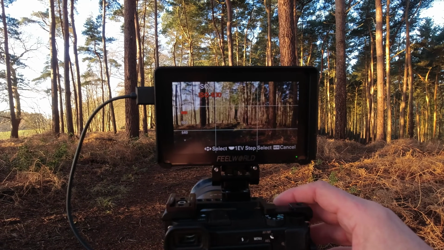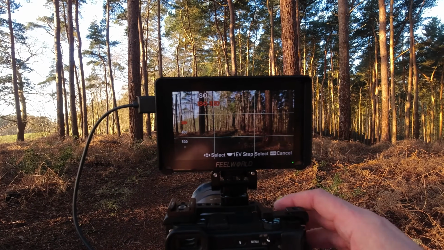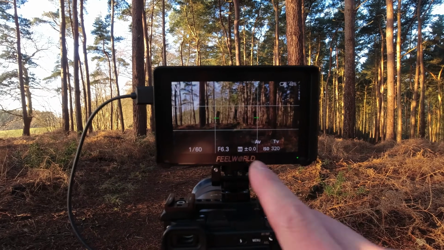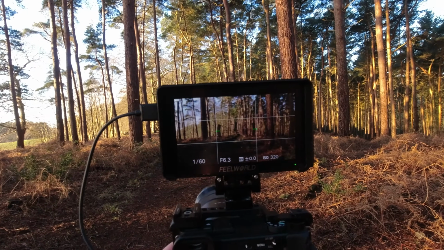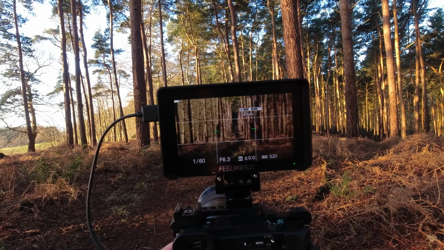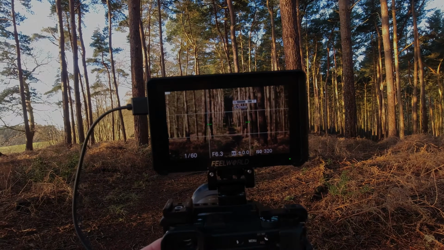going to lower that ISO to get it back down to 0. We can leave the aperture at 6.3. Now I'm going to just zoom in a little bit here and get it set up how I want it.